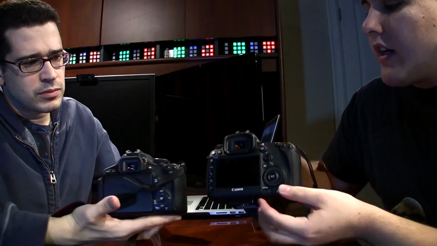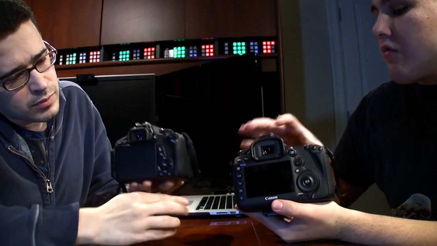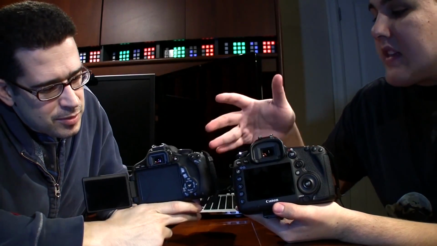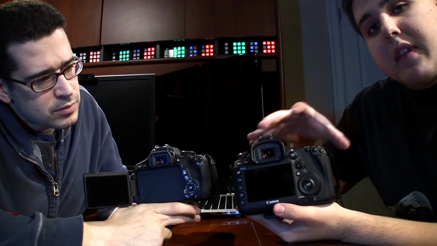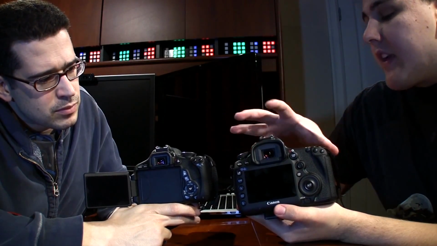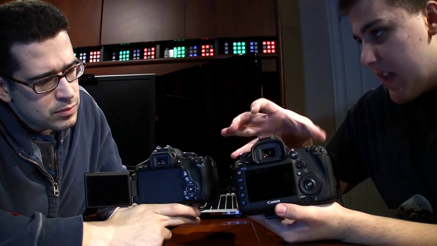because it has a top LCD screen. It has more buttons on the back. It has a spin dial. You have access to a lot more of your more used functions through buttons rather than on something like the T3i, where you're actually going to be a little bit struggling to get to some of the features that you want to have on your camera at your fingertips. You're going to have to go through menus, press extra buttons to do that. So the bigger body also accommodates for those as well.